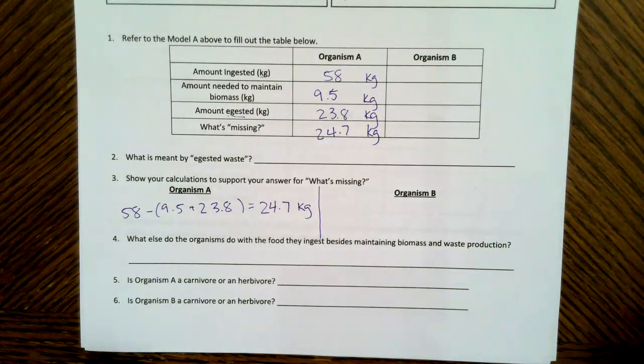Okay. So let's move on to question number 4. What else do the organisms do with the food that they ingest besides maintaining biomass and waste production? So think about it, you're maintaining your biomass, right? So you want to continue to have a body, basically. You're trying to maintain your weight because we're animals out in the safari and it's hot and we're trying to catch our food, all that good stuff, right? But we're also going to produce some waste, so some poo, right? Everybody poos, don't worry about it, guys.